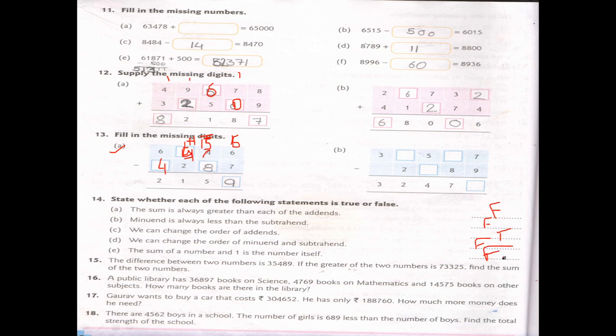Question number 15. The difference of two numbers was given to you, and the greater of the two numbers was given. You find the sum of the two numbers. So first you have to find the smaller number. To find the smaller number, you have to subtract this difference from 73,325.